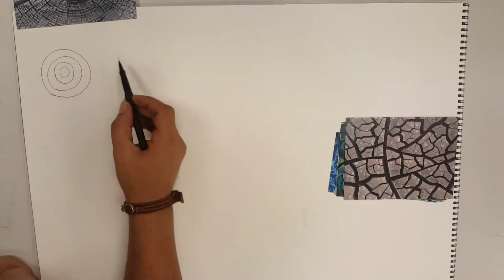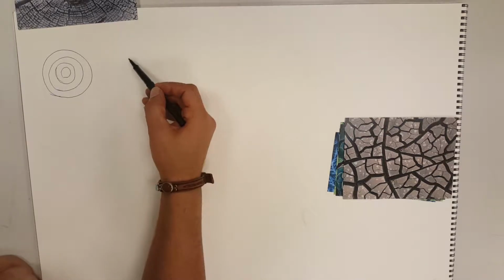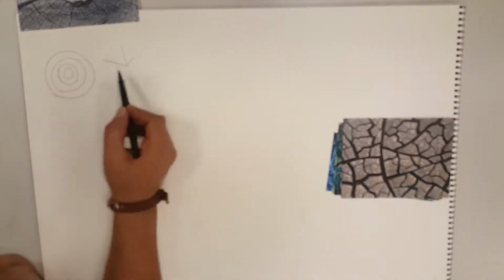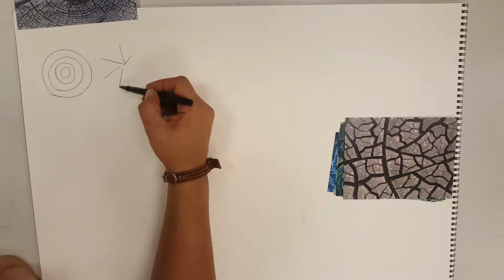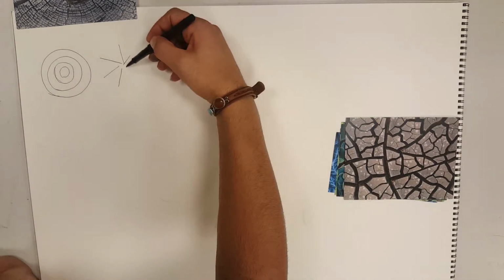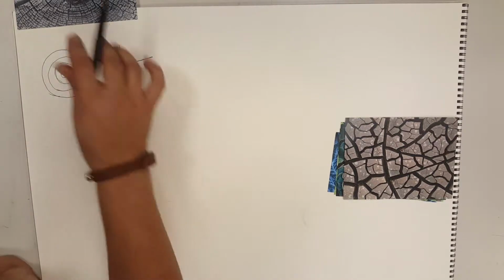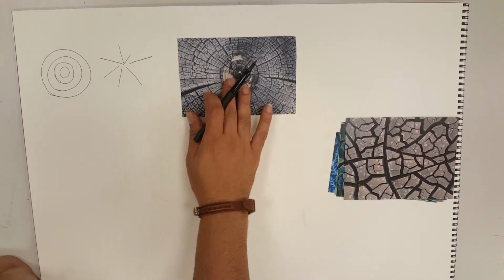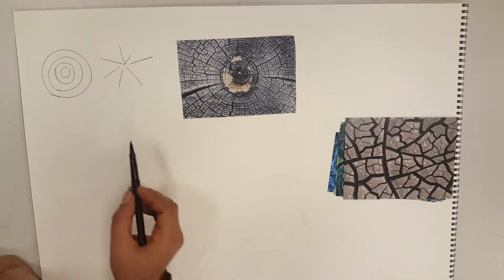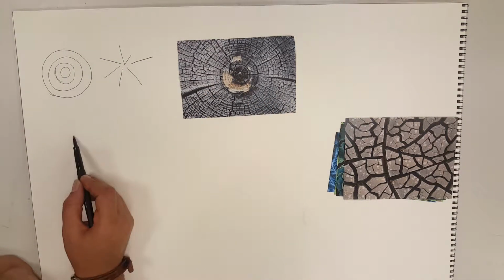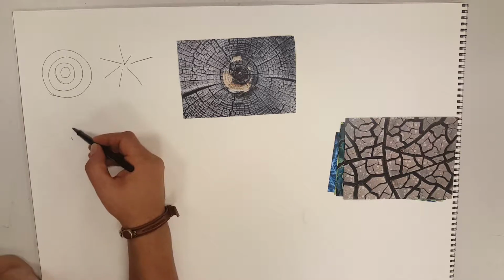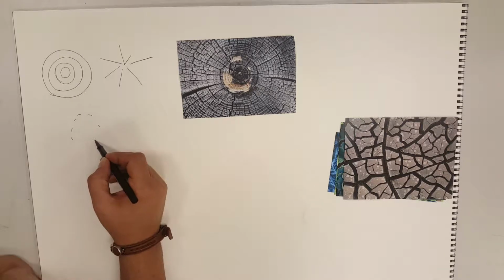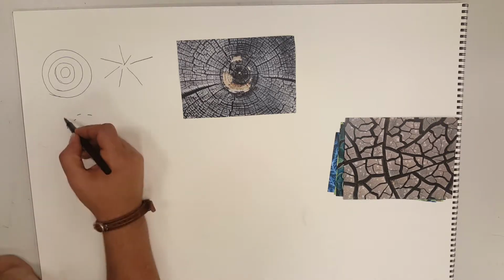So the other thing I can see is these lines, and also this could be a kind of pattern that we can pull out from this photo. The other thing is these small pieces here.